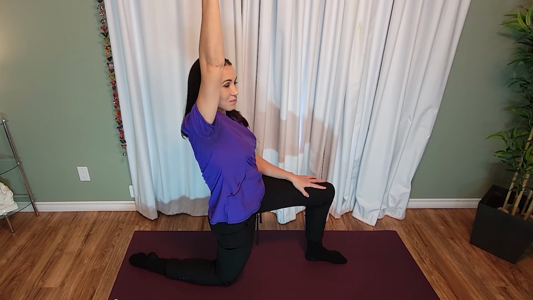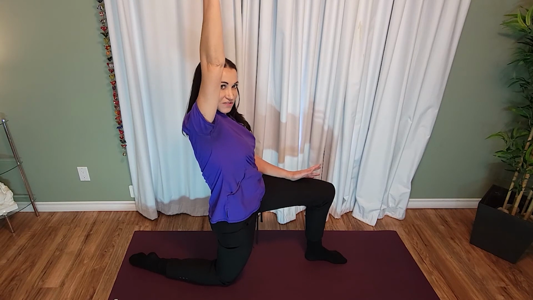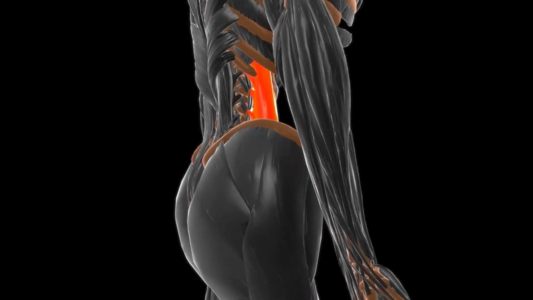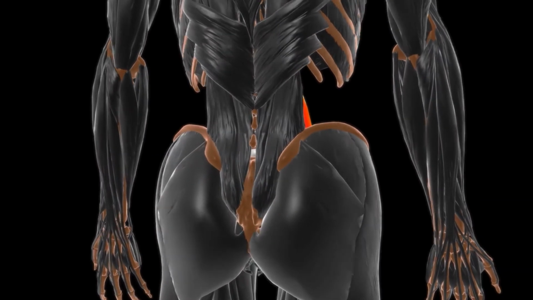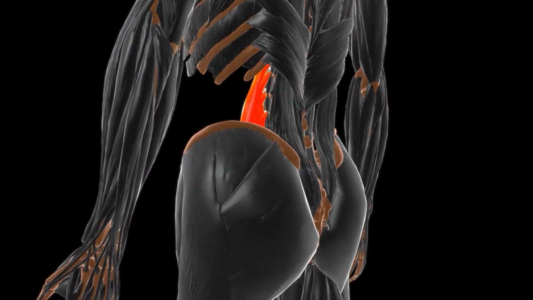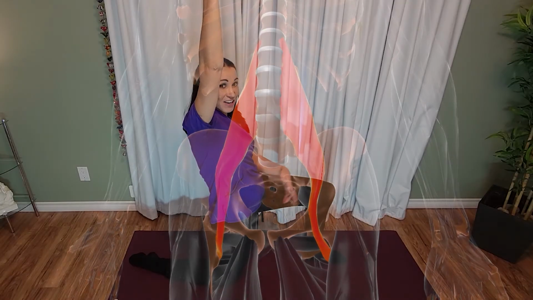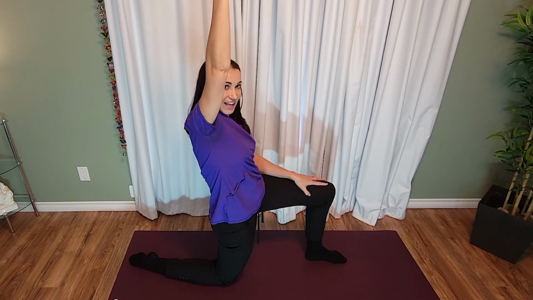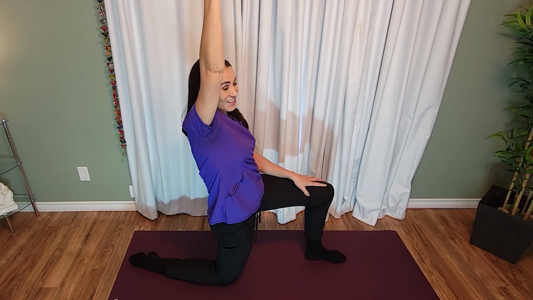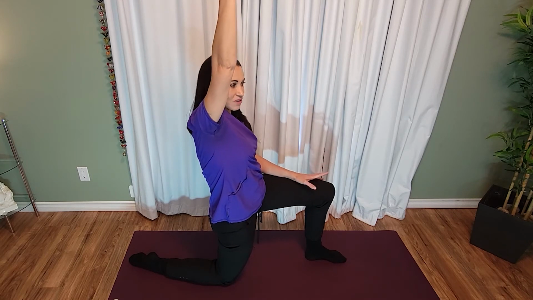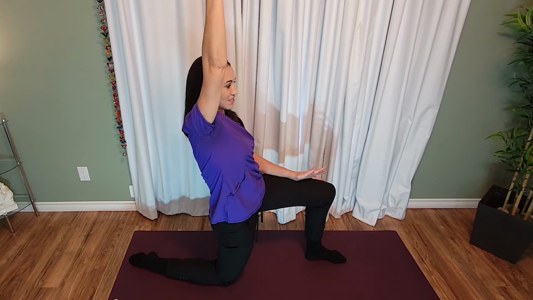So we're not talking about abs, obliques, transverse. We're talking deeper than that. Think about your spine. Think about the very front of your spine, behind all the organs, behind all your lunch, behind everything sits this muscle that is carrying you and all the burdens of your life. Be gentle with it. Don't force anything. Breathe, relax, open, reach, squeeze.